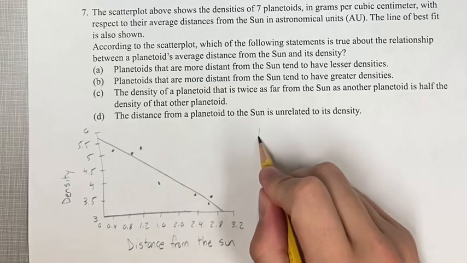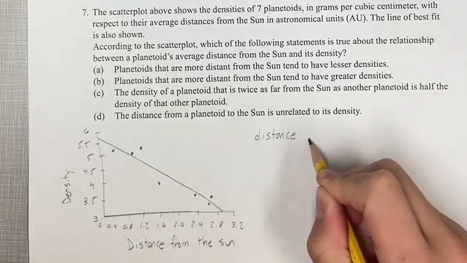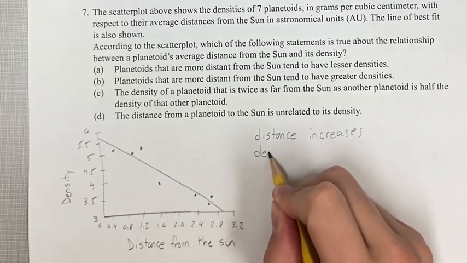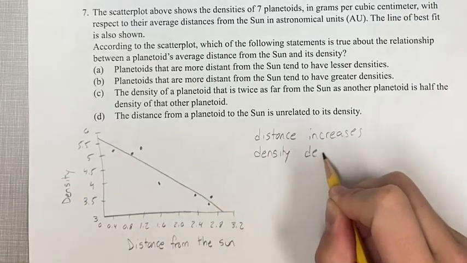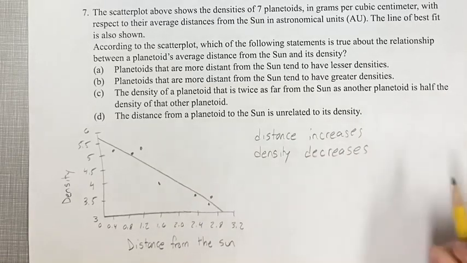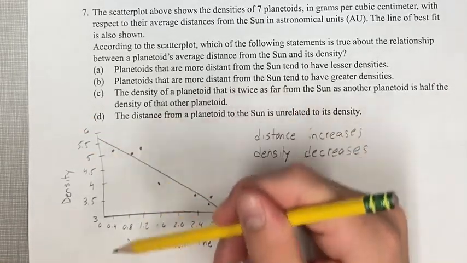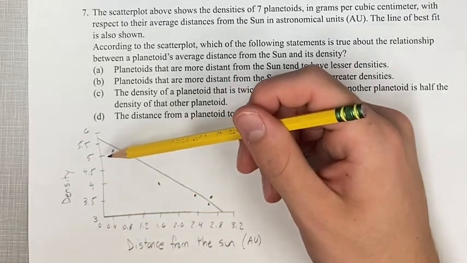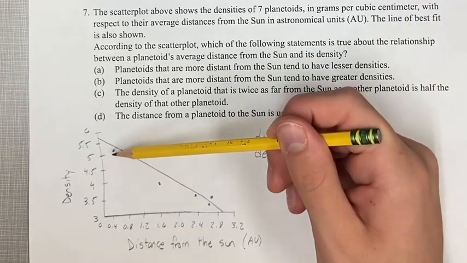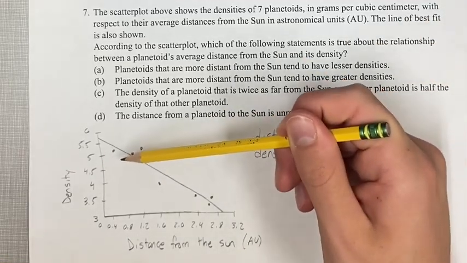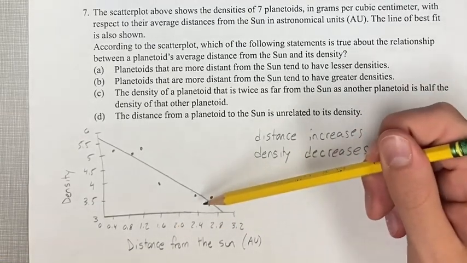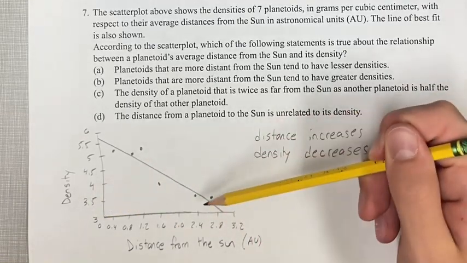So as the distance increases, the density decreases, right? So you have this planet up here, really close to the sun, 0.4 astronomical units, and it has a density of 5, right? And you've got a couple other points around here, and then when you get to 2.4, 2.8 times the distance from the sun, the density is way down at 3.5.